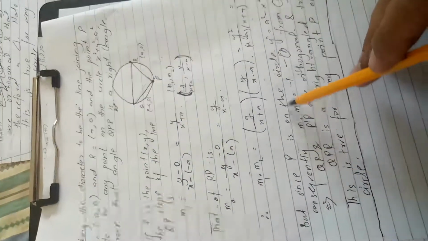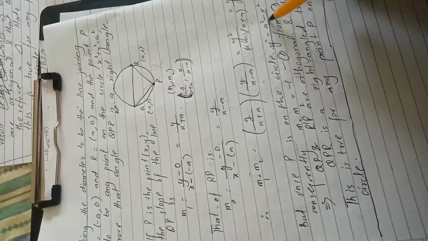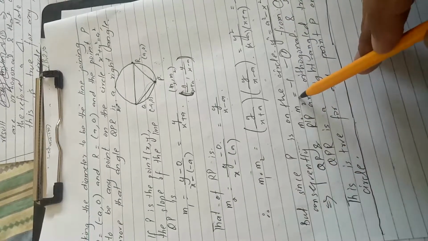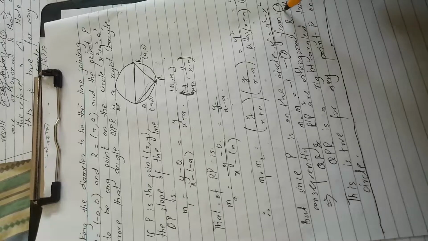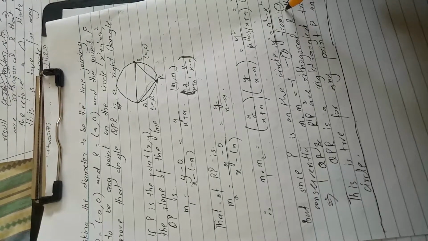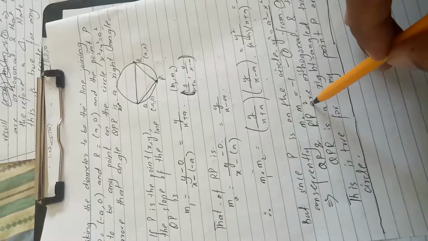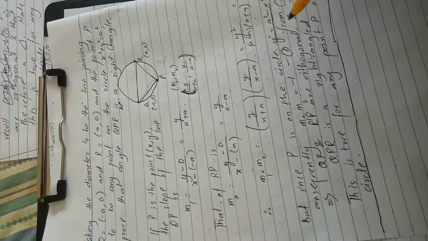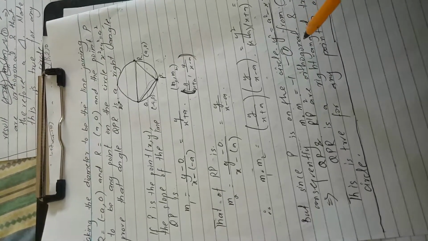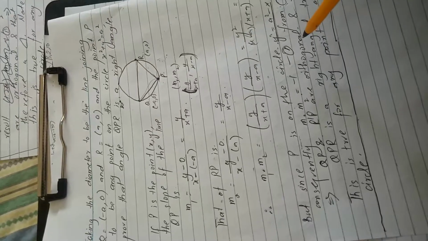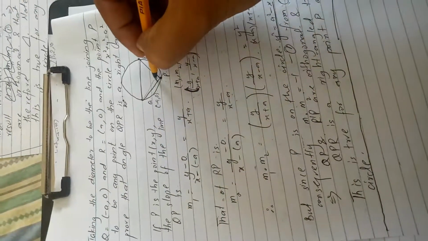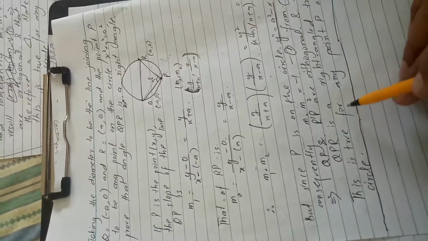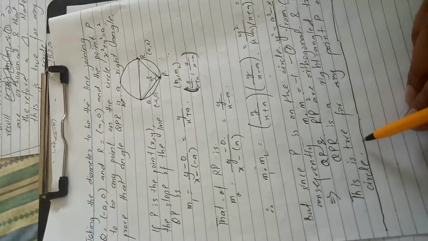Since P is on the circle, consequently this is equal to minus 1. From this we can say that QP and RP are orthogonal, because when these multiplying factors give minus 1, we say that they are orthogonal, and when they are orthogonal, that means the point is at 90 degrees. So the triangle would have this point at 90 degrees. Okay, so this is true for any point P on the circle.